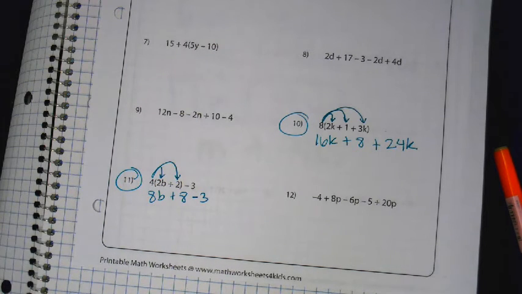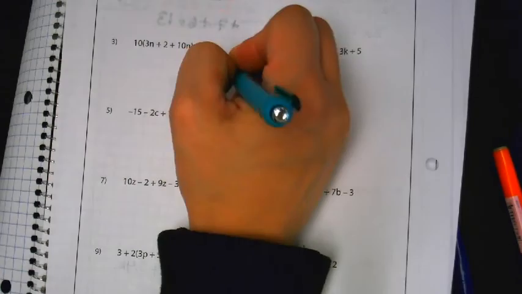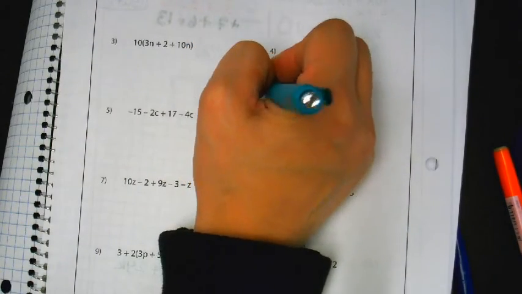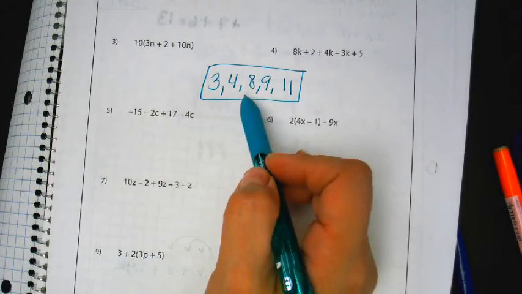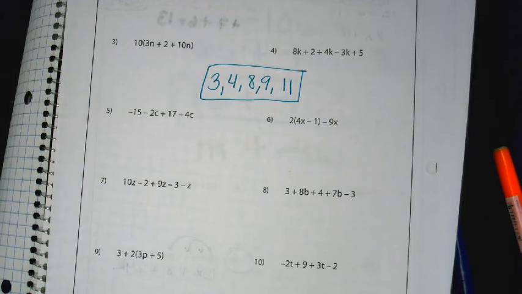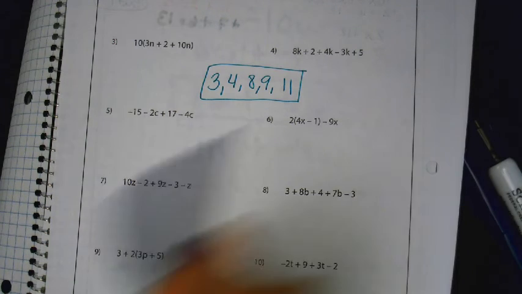All right. On the back, I want you to do numbers 3, 4, 8, 9, 11. Okay. Those are the easiest ones on the worksheet.